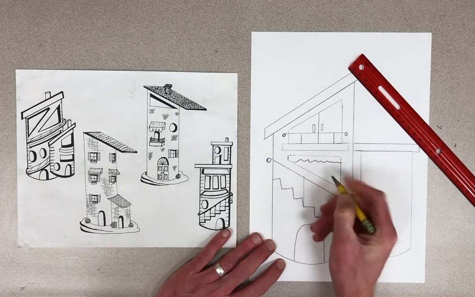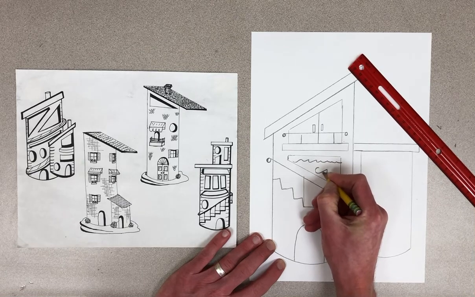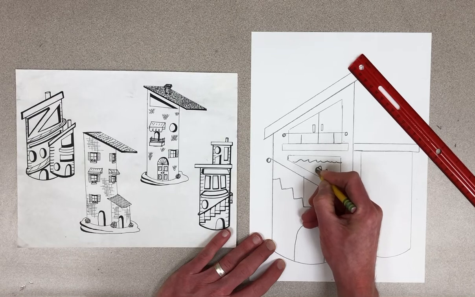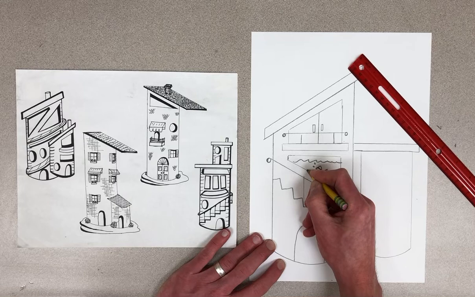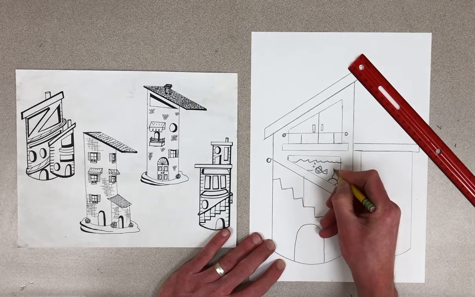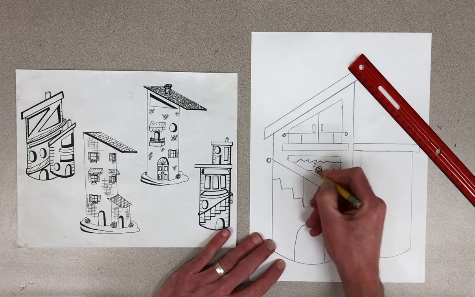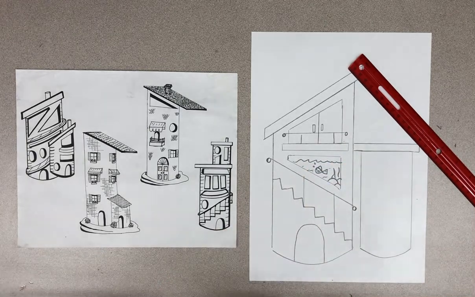Put some water in it. Maybe I could have a shark, or I'm gonna do a fish with maybe some bubbles or something. Maybe some rocks or some seaweed. So you can make it up whatever you would like it to be.